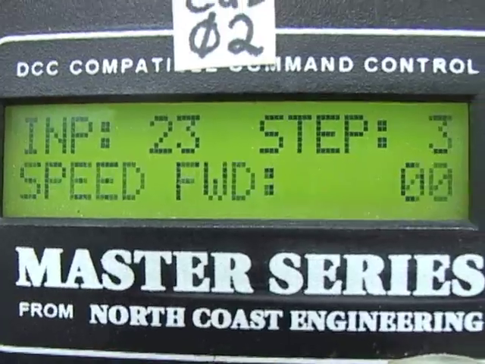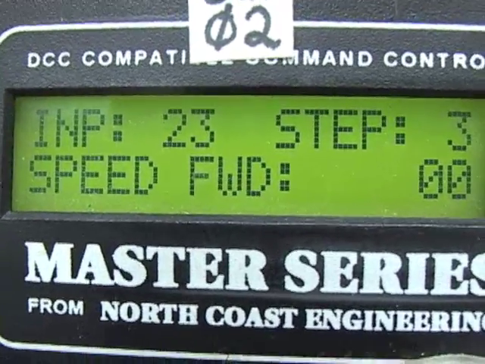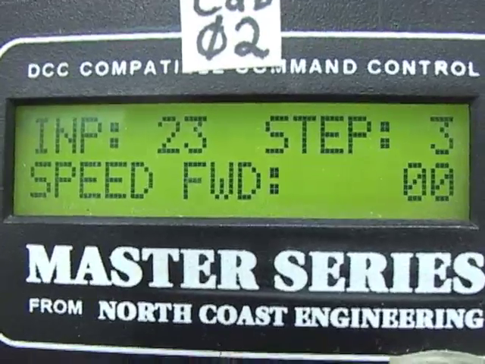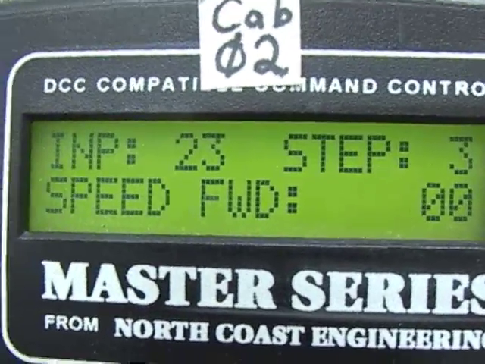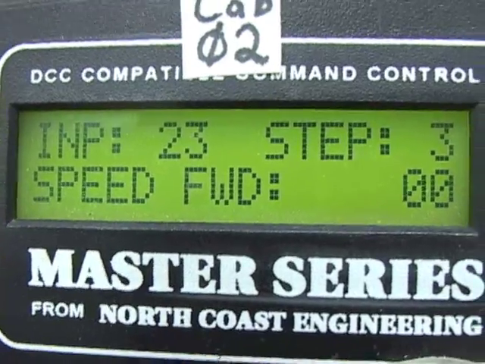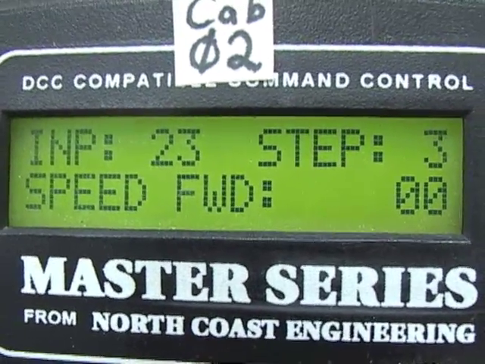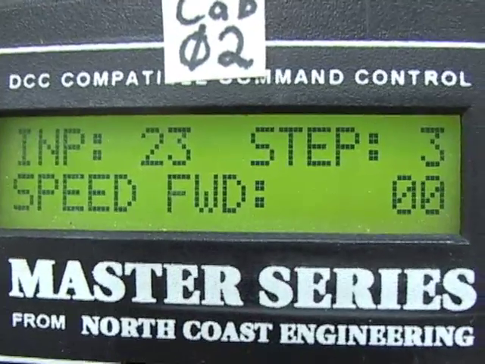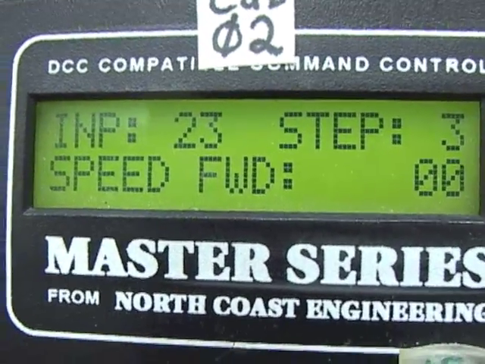Okay, when it goes over that reed switch, it'll move to the next statement, which is this one, input 23, step 3, speed forward 0. That'll stop the engine, and again it has some momentum, so it'll kind of coast to a graceful stop at the end of the layout.